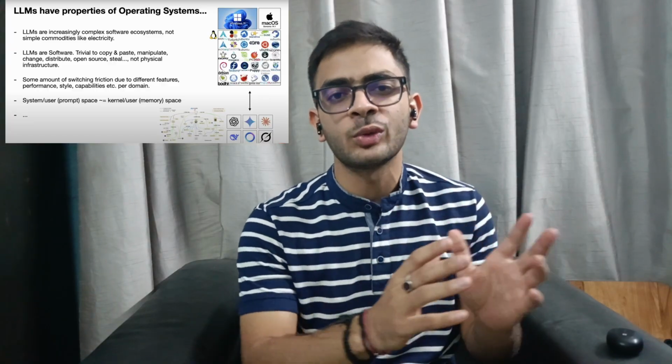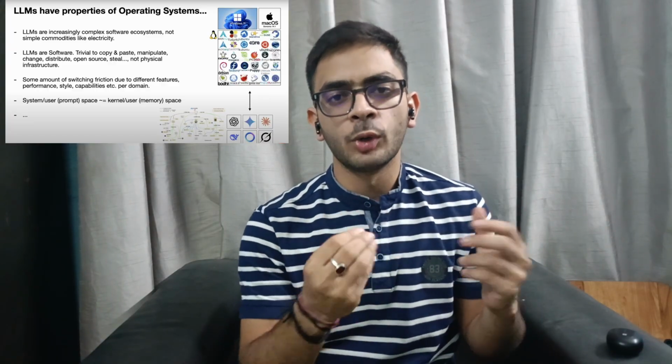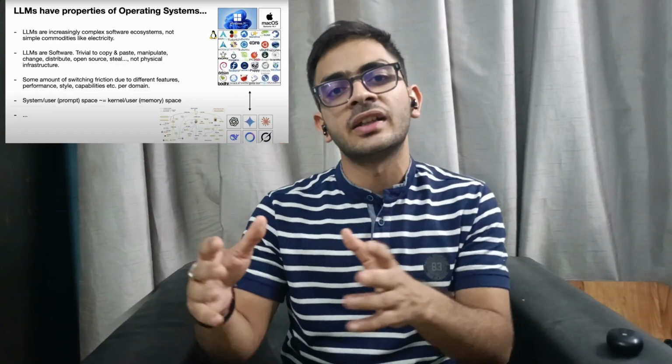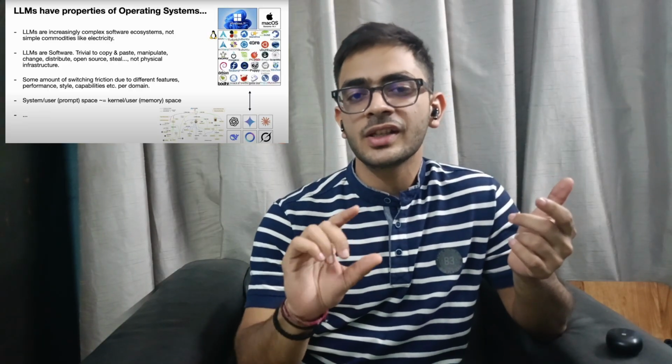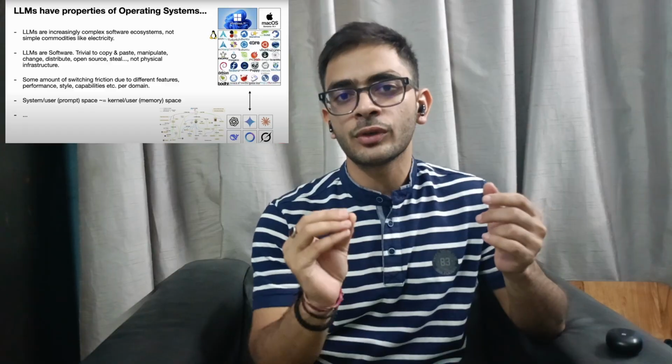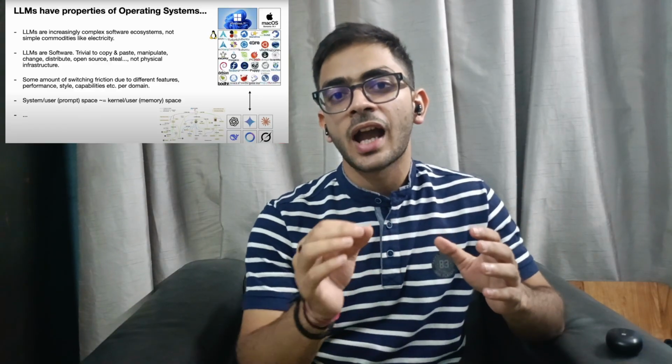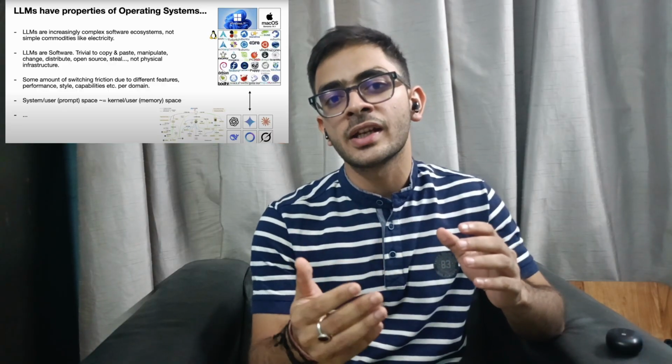The second reason why LLMs are like an operating system is that they are open source. You can clone them, you can fine tune them, you can pull them down in your own local terminal, and you can modify them according to your needs. You can change the text prompt files and get the desired results that you want. Number three, switching from one LLM to another LLM is non-trivial. It is just similar to switching from Windows to Mac. The performance, the output, everything will differ. And in terms of LLMs, the analogy can be like you are switching from GPT to Claude.